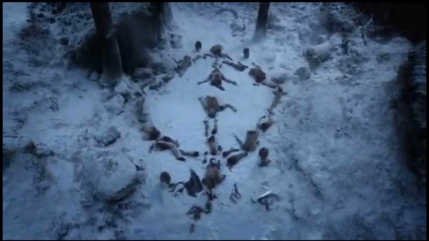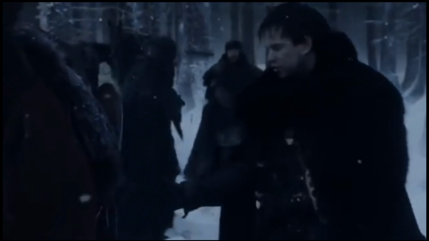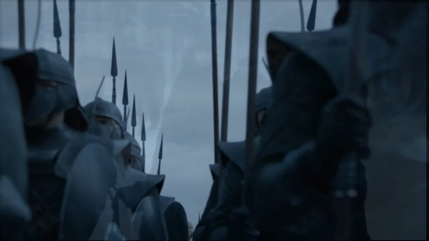What do you expect? They're savages. One lot steals a goat from another lot, before you know it, they're ripping each other to pieces.